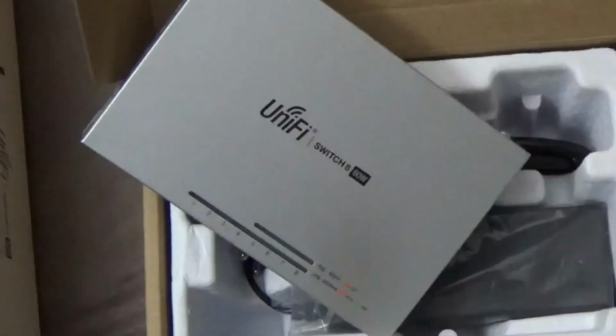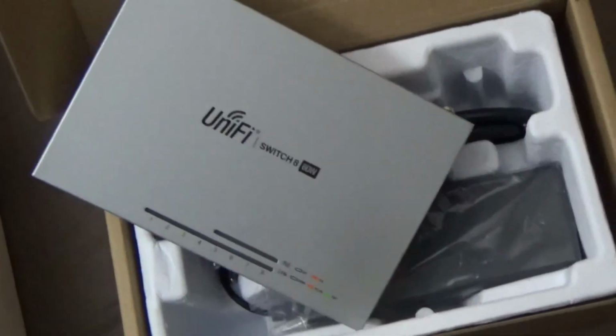But it's controlled by the Ubiquiti UniFi controller software, which I was supposed to show you as part of my firewall episode, but somehow I forgot, and I'm not going to go back. Maybe if I do an episode on Wi-Fi, I'll show you that then.